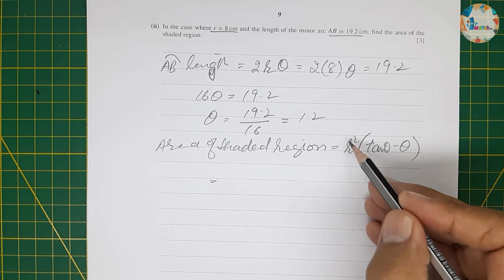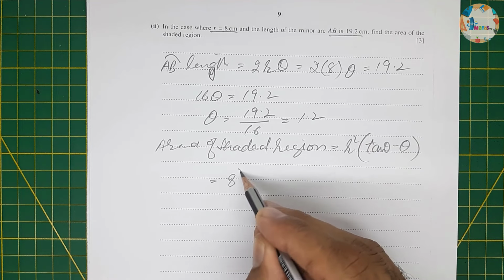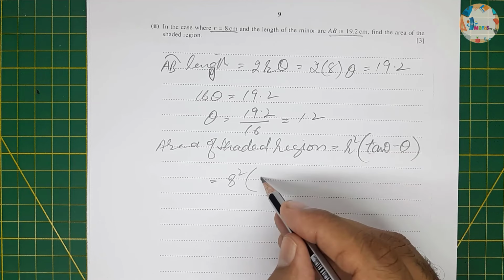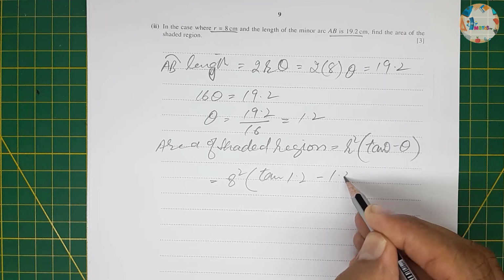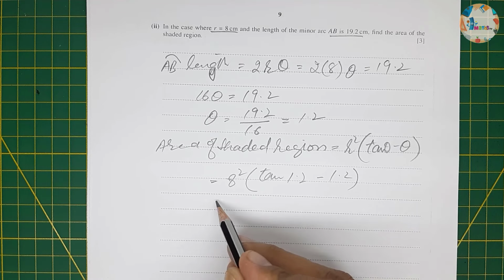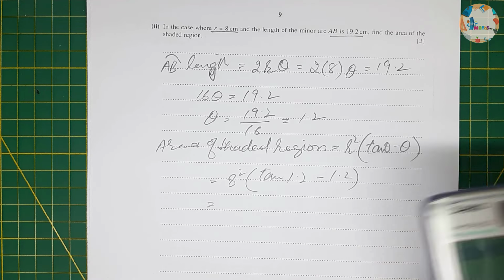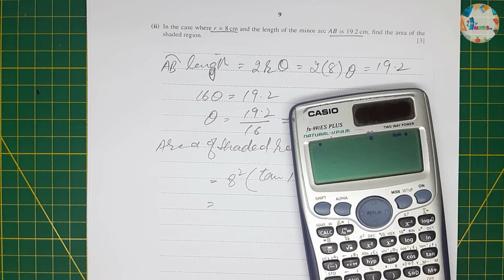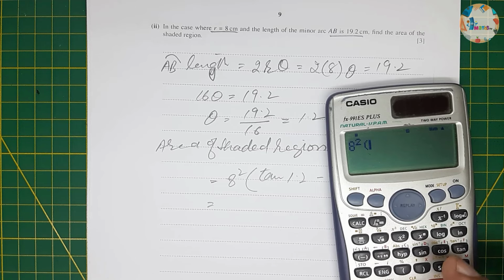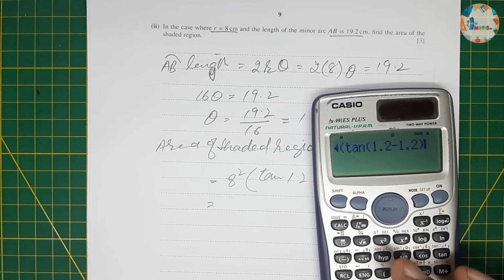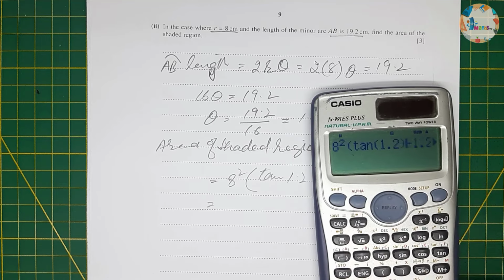We will be replacing r by 8, so it will be 8², and tan of 1.2 minus 1.2. This will be calculated as 8² into tan of 1.2 minus 1.2. We need to put a bracket over here.